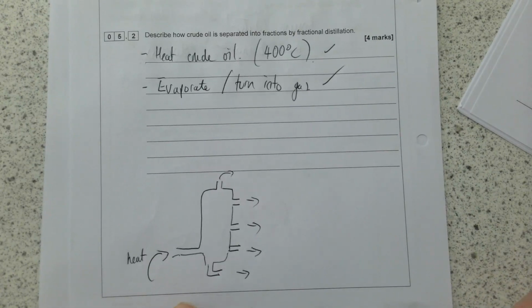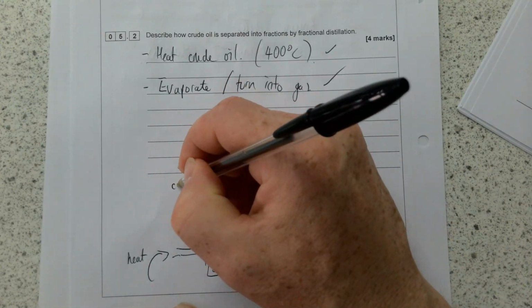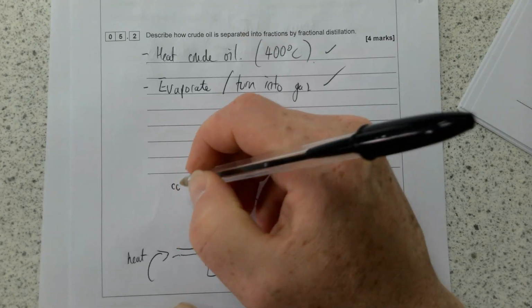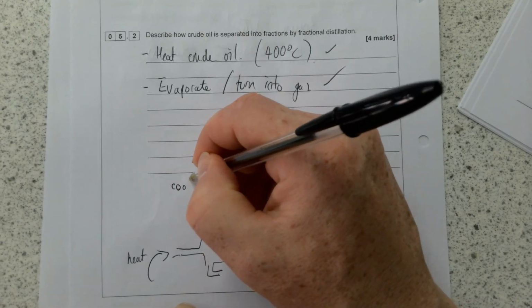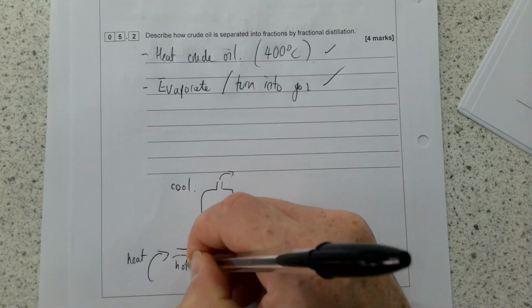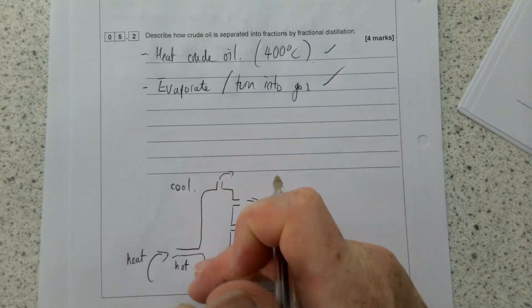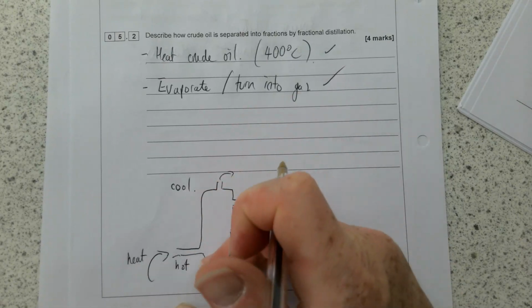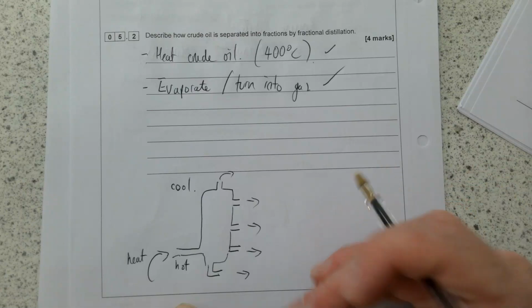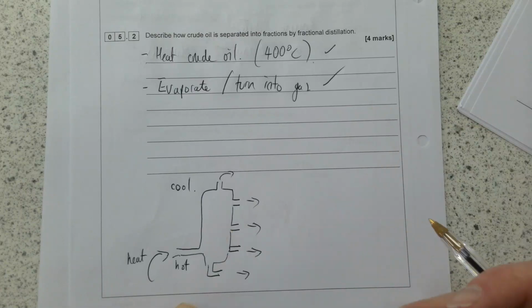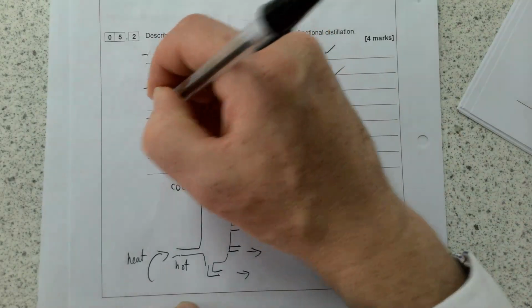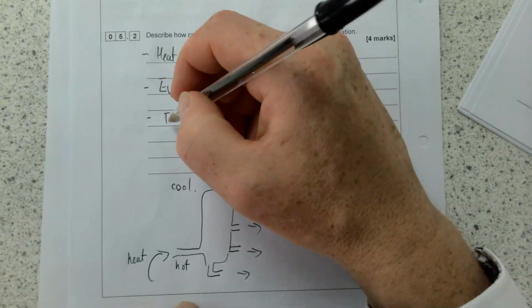Because they've got different boiling points, they then turn back into a liquid at different temperatures. You might remember that the chamber is relatively cool at the top and hot at the bottom. So the gas goes in, and as the gases rise through the chamber, they cool down because it's cooler at the top. And then when they get to their boiling point, which is the same as their condensation point, they turn back into a liquid. And you get the mark for saying the fractions have different boiling points.